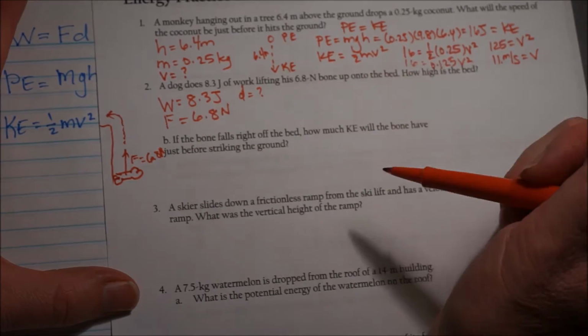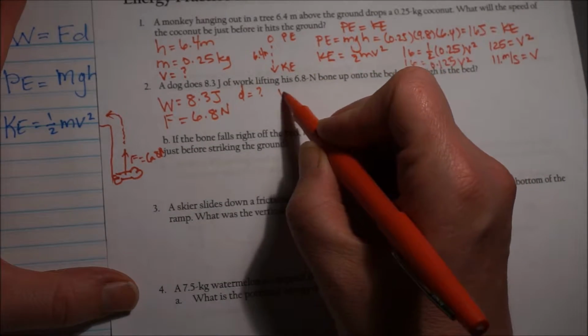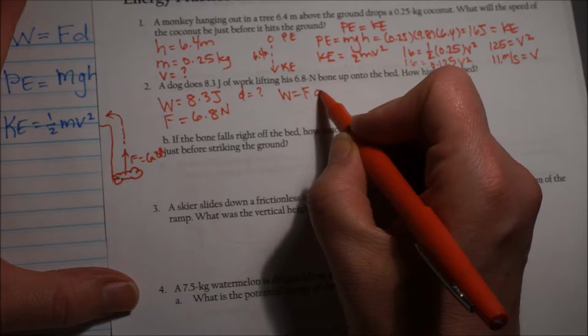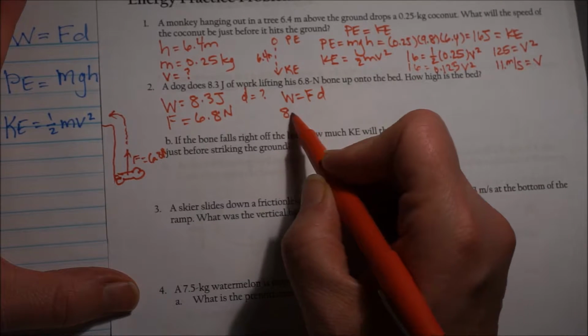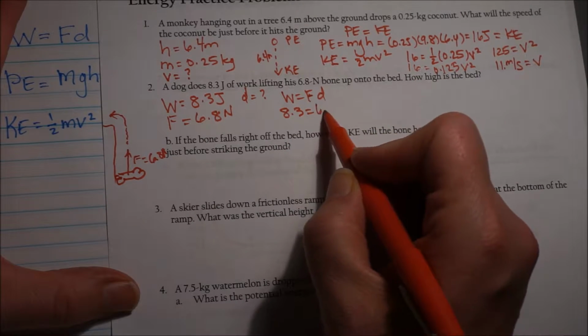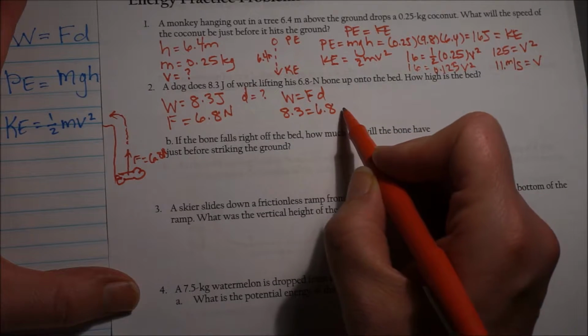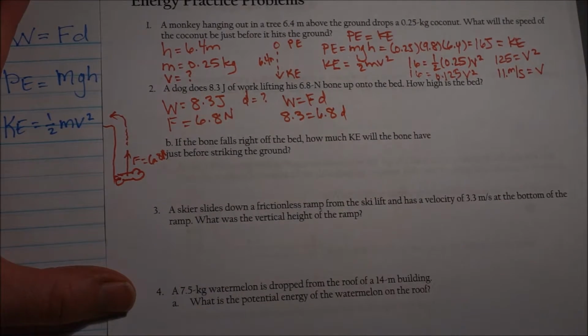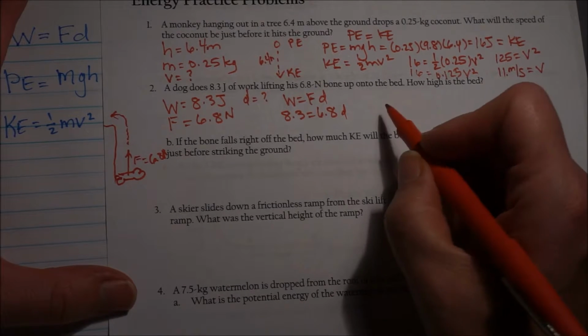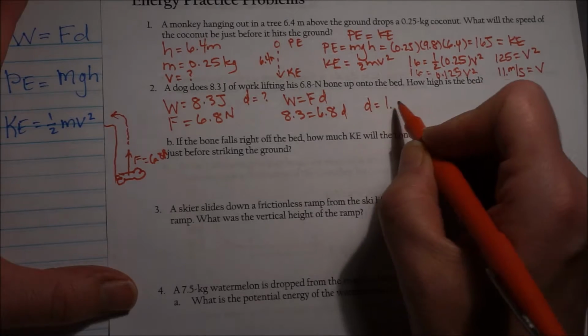So that's why we can use that for work. Our equation, work equals force times distance, and we have 8.3 equal to 6.8 D. All we have to do to find the distance is divide both sides by 6.8, and we will get 1.22 meters.